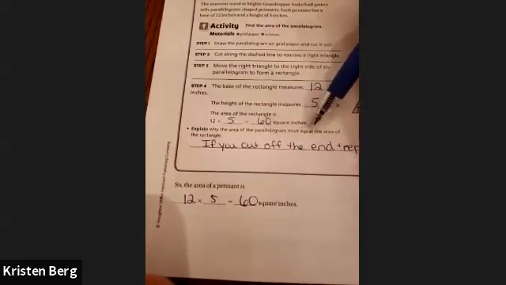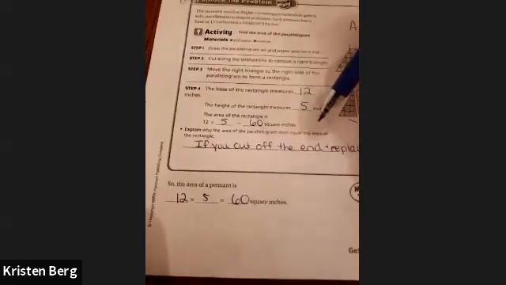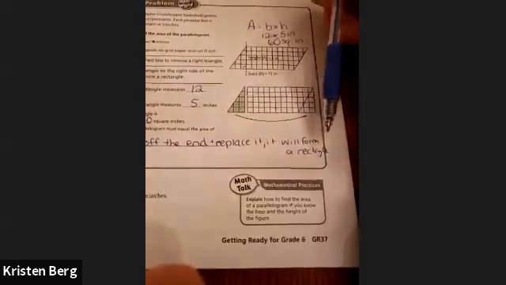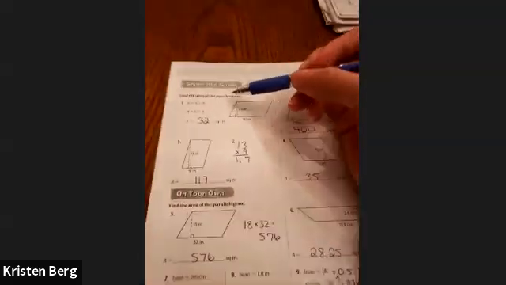And then it says, explain why the area of a parallelogram must equal the area of a rectangle. And I said, well, if you cut off the end and replace it, it will form a rectangle like it did right here. So your answer to the area of this pennant right here is 60 square inches. So on this one, it is the exact same thing, and I do know that you do a lot of these formulas. So this is by no means the last time you will see this.